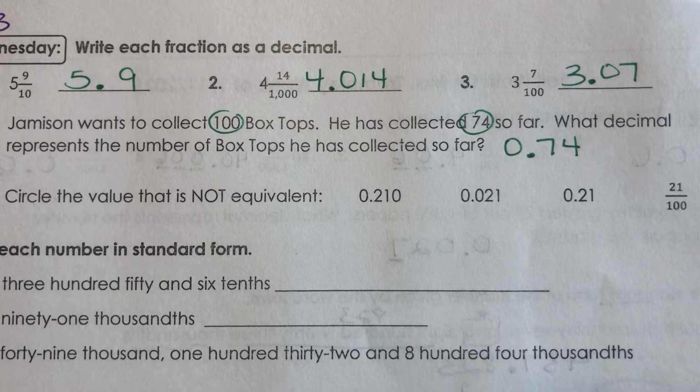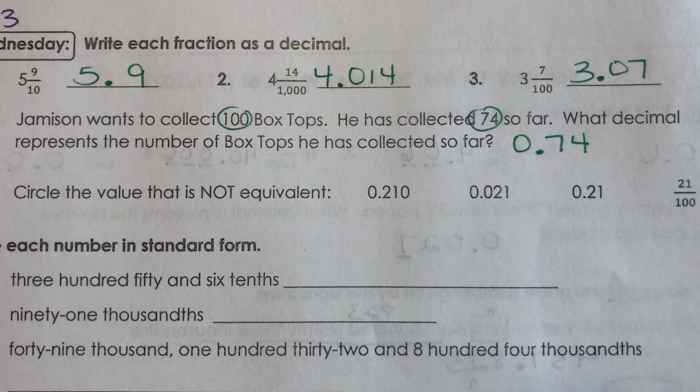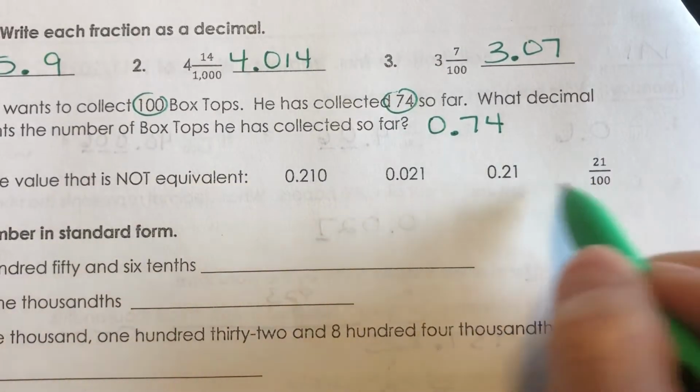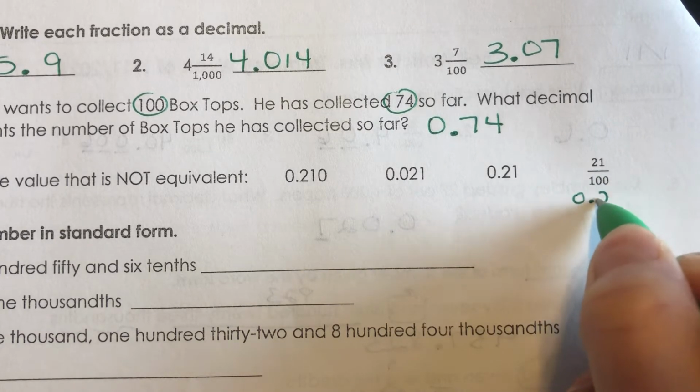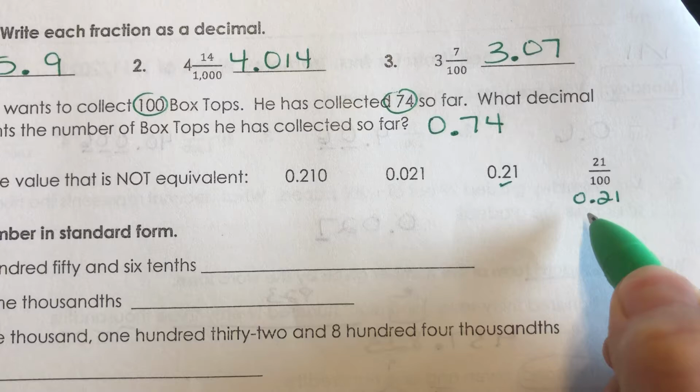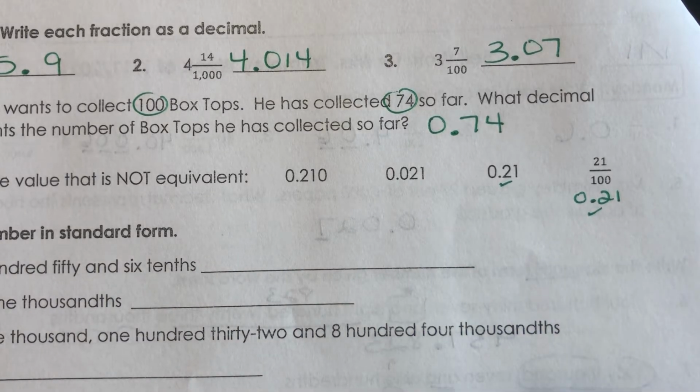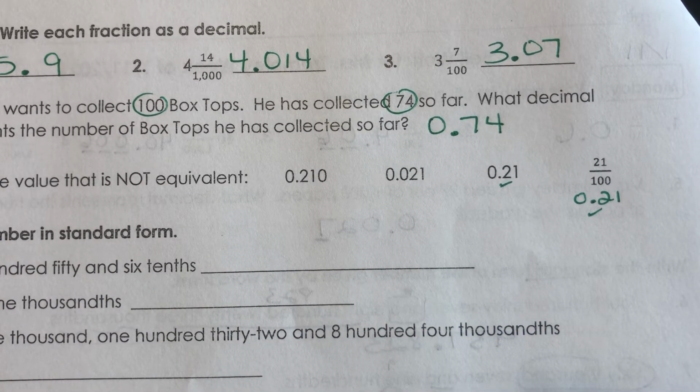Number 5 says, circle the value that is not equivalent. All right, so I'm gonna write this fraction as a decimal, and 21 hundredths would be 0.21. So right now I see that this one and this one, those are the same. So that's definitely not gonna be the one that's not equivalent.